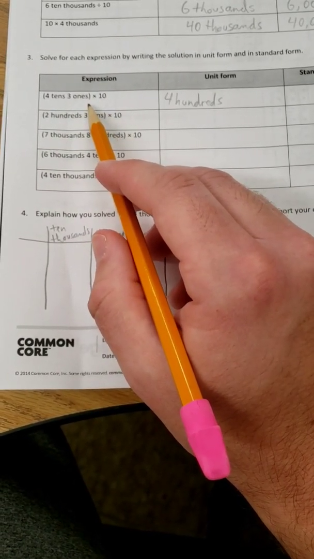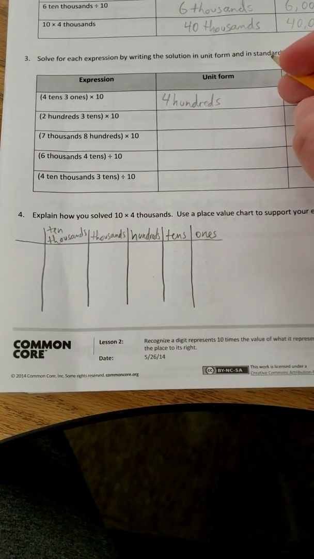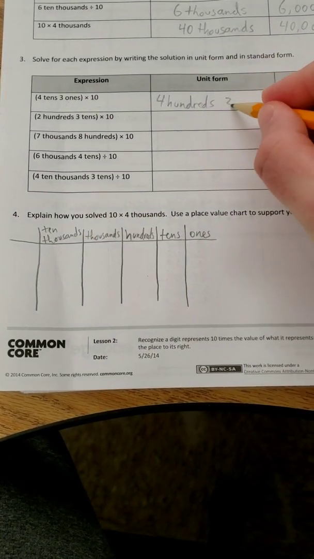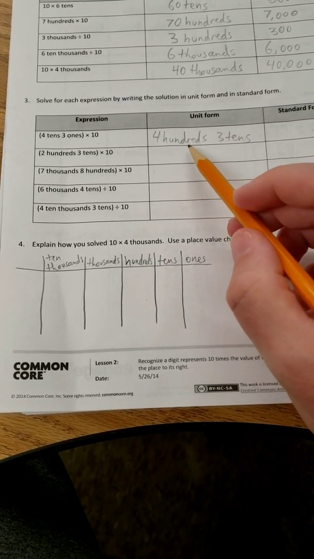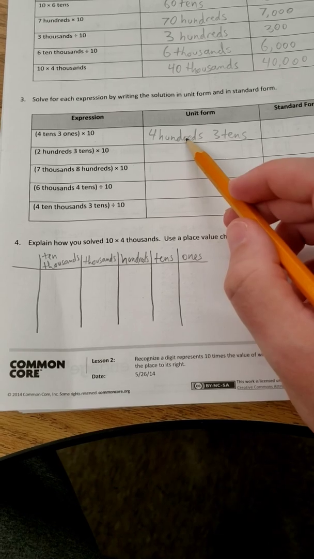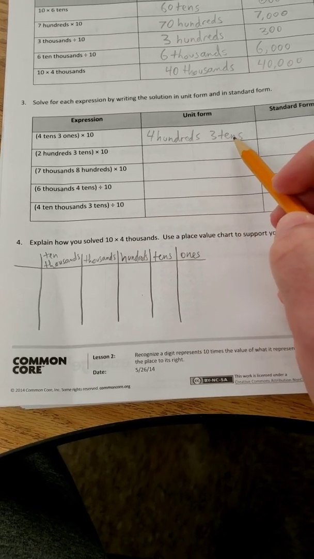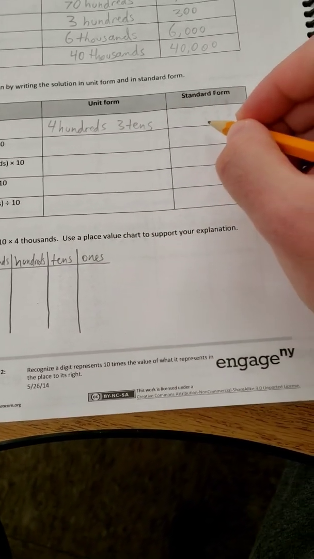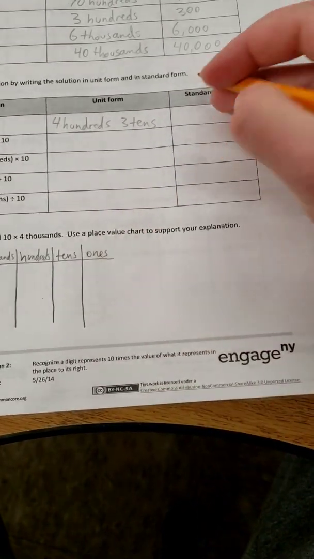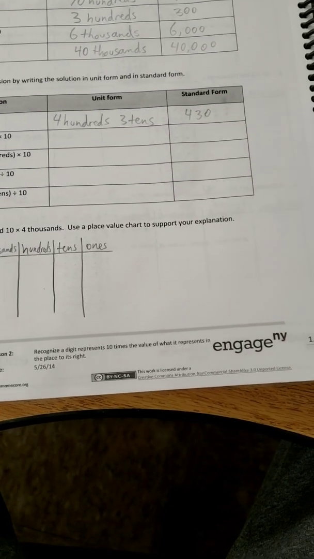10 times 3 ones. Well, that could be 30 ones or 3 tens. Now it doesn't really specify how it wants you to write it, as far as the unit, if it wants tens here, hundreds, or ones here, or tens. I'm just kind of simplifying it here to make it easier to write over here in standard form. Well, 4 hundreds and 3 tens, it's going to be 430.